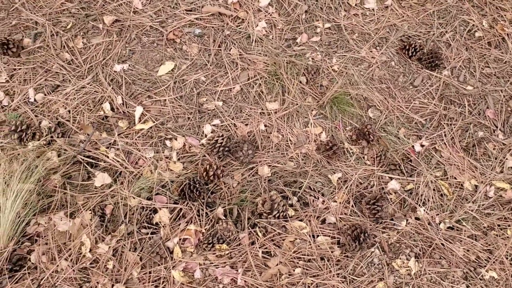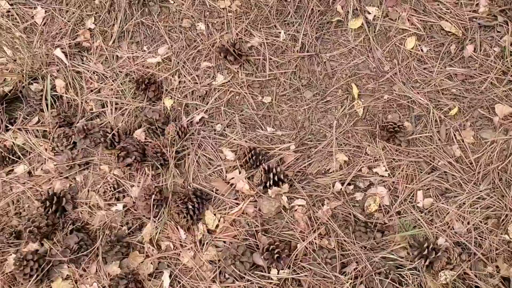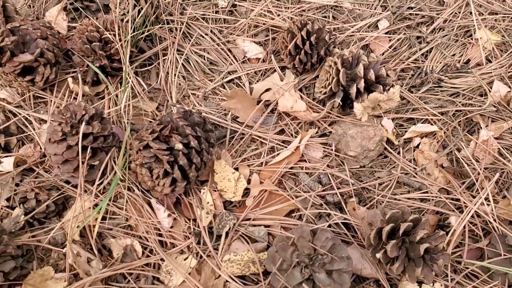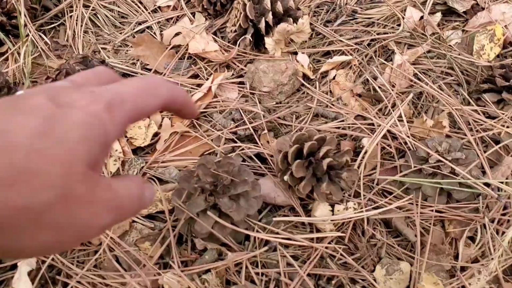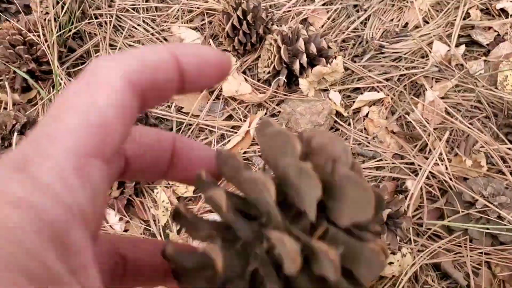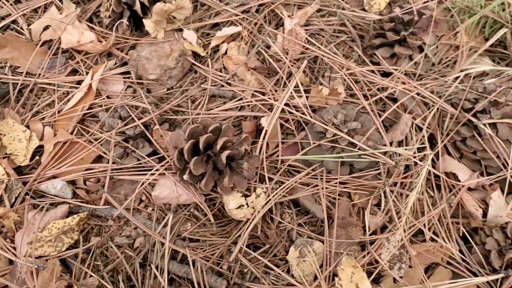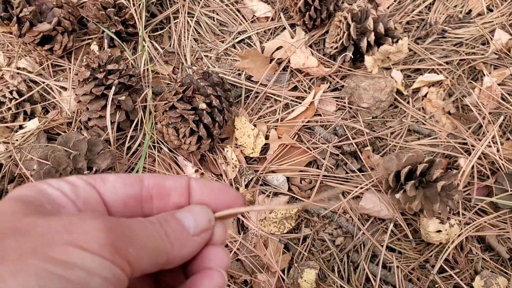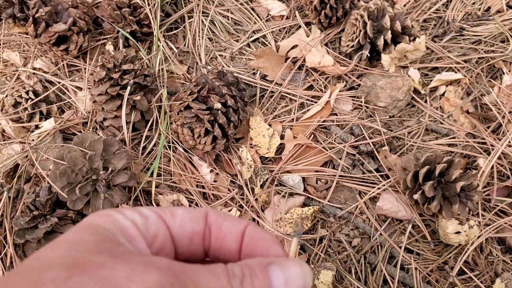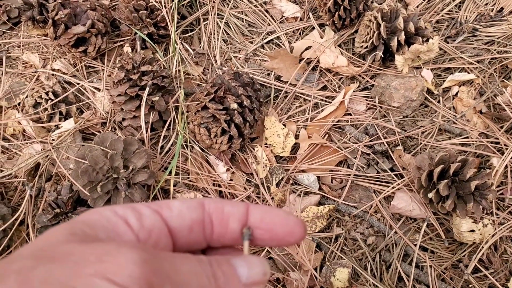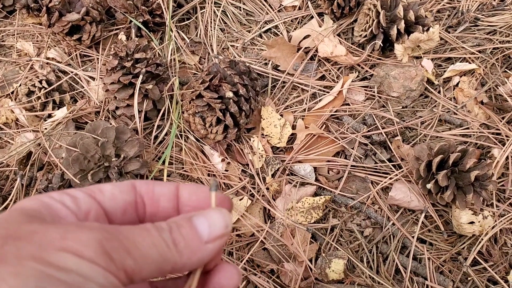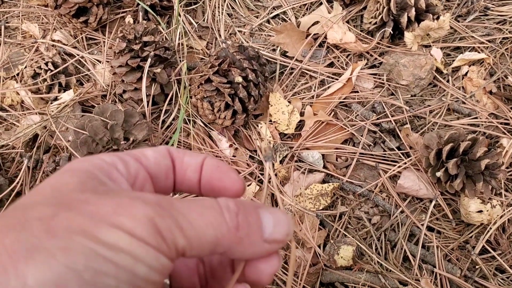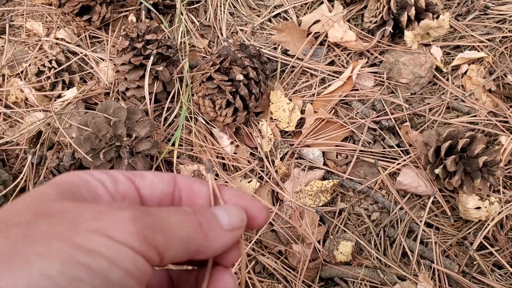Alright, so one of the other abundant evergreens here is Ponderosa pines. So you can see the cones are a lot woodier, they're bigger. And also the needles are in pokey packets. Okay, so see this packet comes off of the stem, and you can identify pines by how many needles are in the packet.